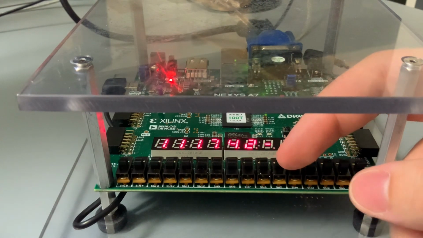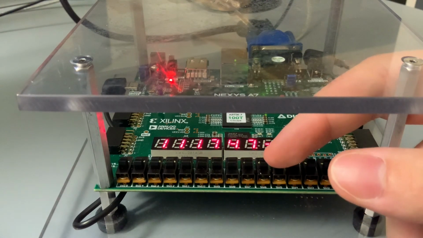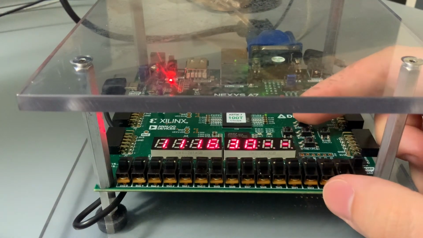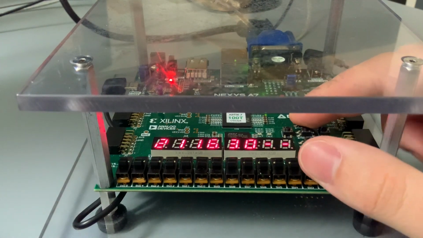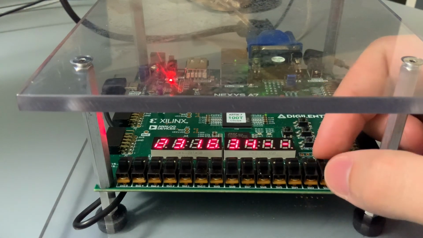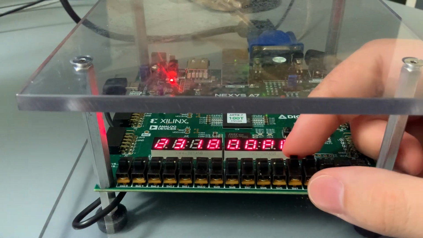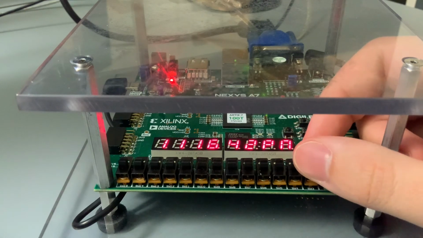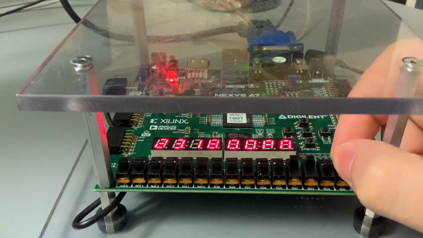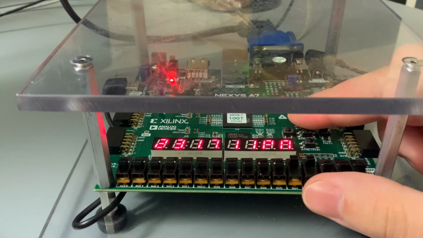And then I can turn the alarm on with this switch over here. Wait, so right now we are at 11 a.m., so it's not going to. Oh, let's go to 11 p.m. Okay. And now set the alarm for 18, 15 and 30 seconds. 15 seconds.